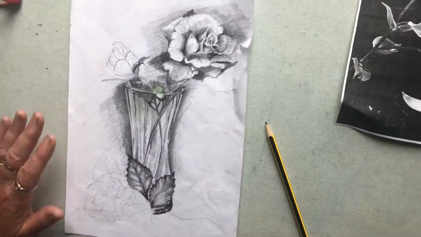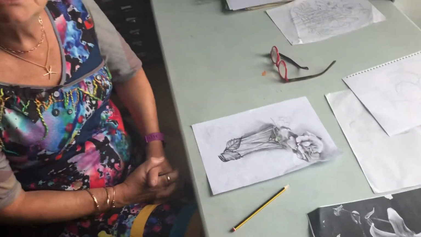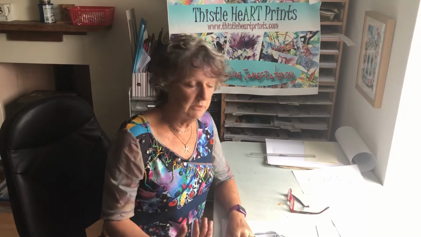So there we are. That's how I would attempt to draw flowers. So go away and take a single bloom, which is probably your easiest thing, something with quite a good construction like a lily, and then if you feel so inspired, draw yourself a bunch of flowers.